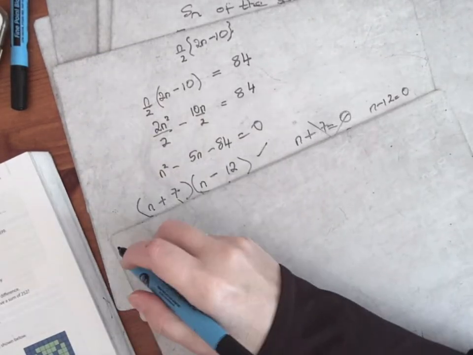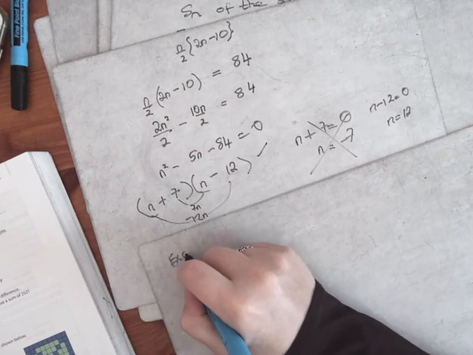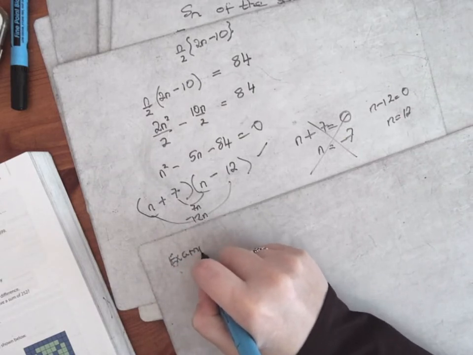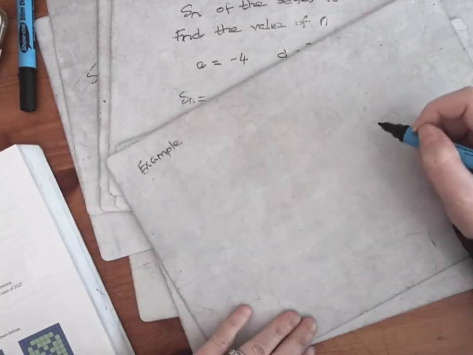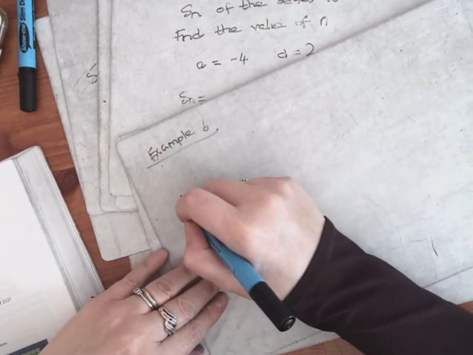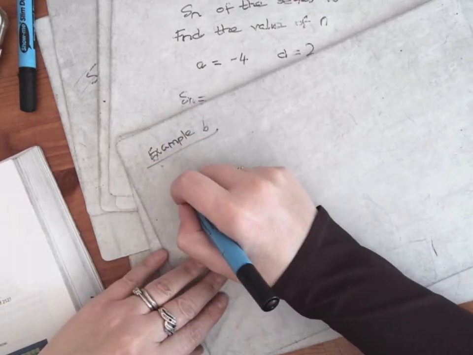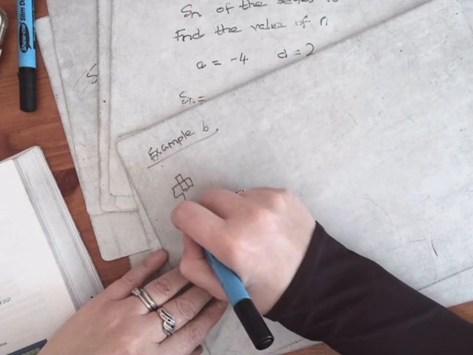Right, okay. So this is example 6. Example 6 gives me a picture. So this is term number 1. These are boxes.